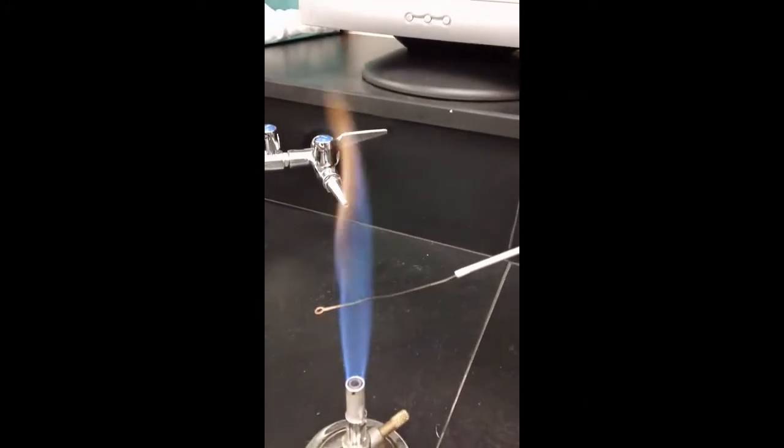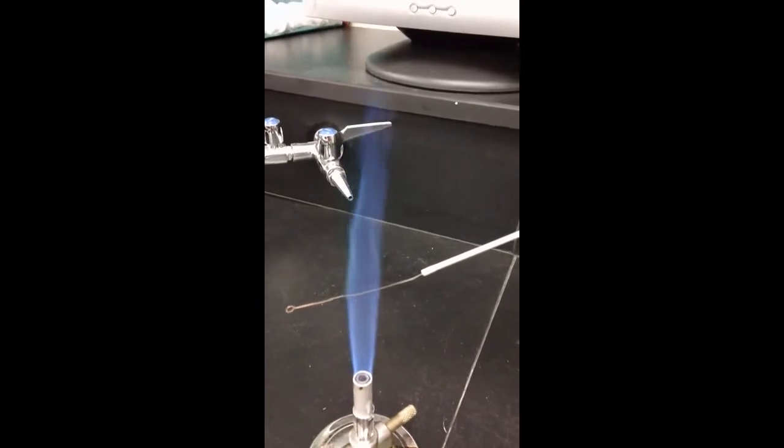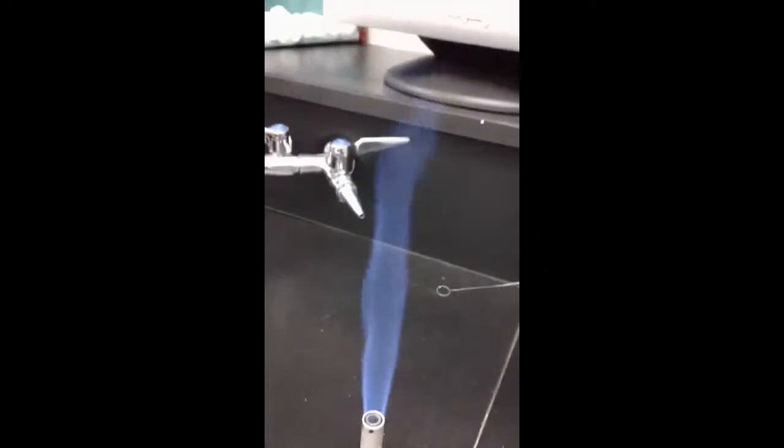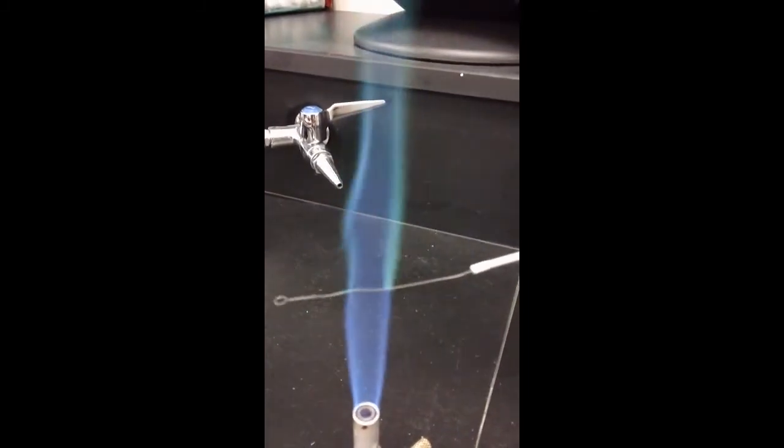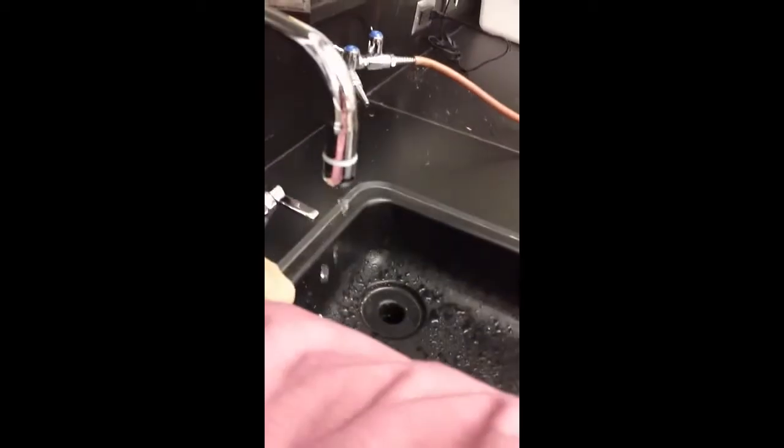Oh, nice and obvious there. Do you see that? Full green. Okay, I'm going to do it one more time. Put it in there. Do it one more time here. Okay, make sure you're writing down your observations. That was CU test A. Rinse one more time.